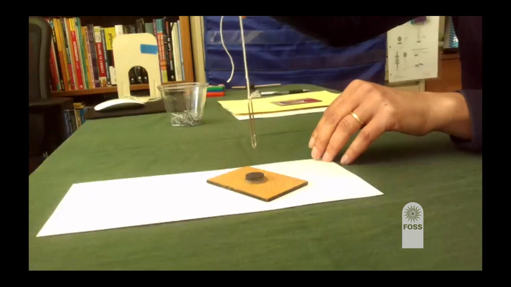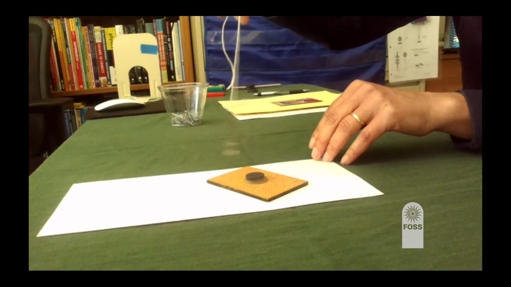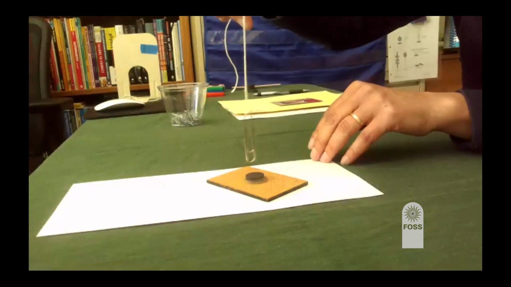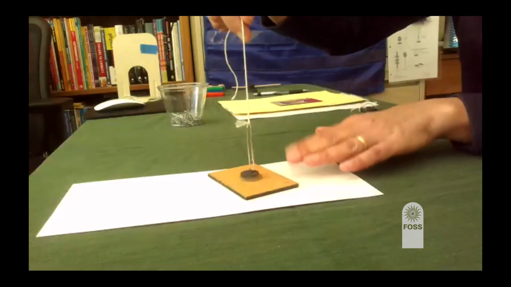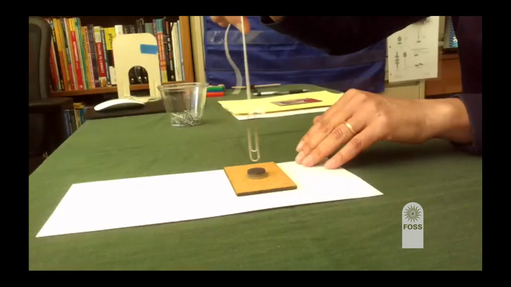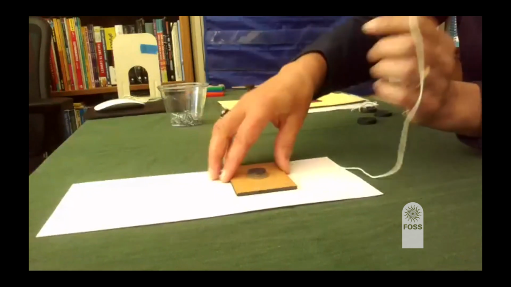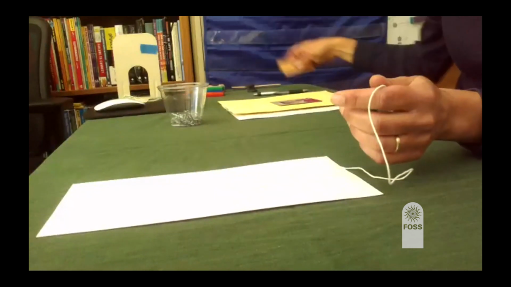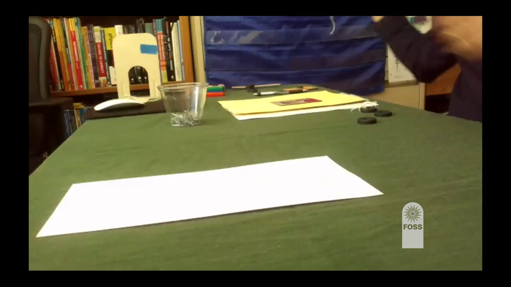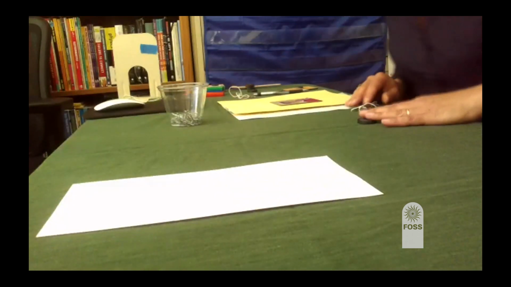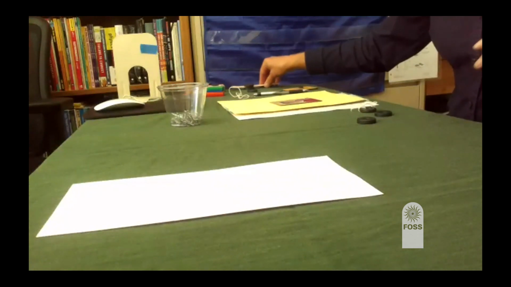So here we have some evidence of magnetism working at a distance. It doesn't have to be touching in order for there to be some sort of force happening. And that's how we can do that even if we don't have those ceramic donut magnets at home. All right, so let's continue our explorations.